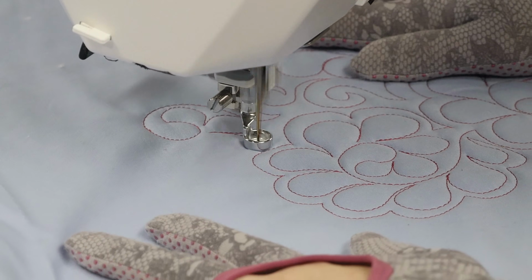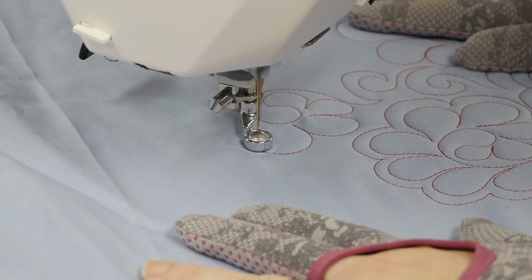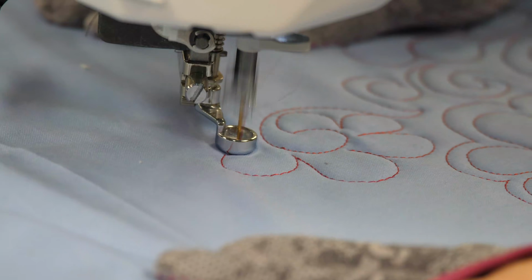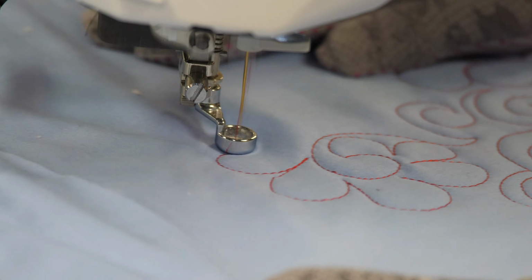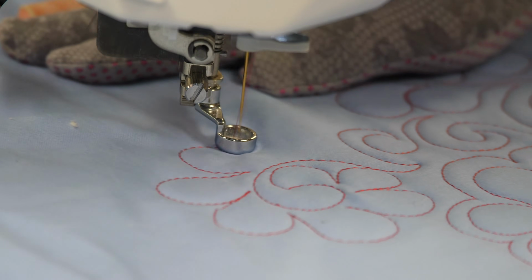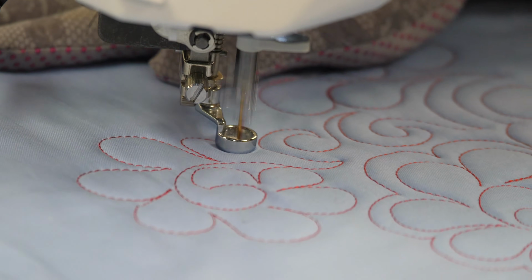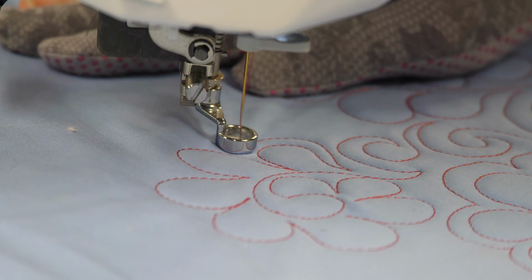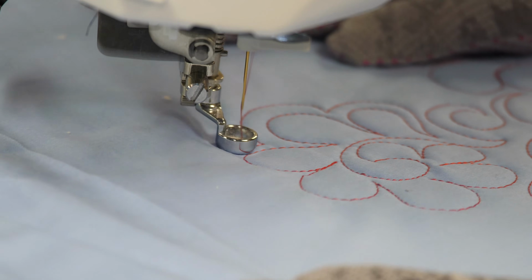It doesn't really matter how big or small you make your initial swirl, just try to keep your petals the same size, and that's what's going to give it that nice, consistent density. My spine might be a little bit smaller, a little bit rounder, or I might make it longer and more straightened. It really is fine.